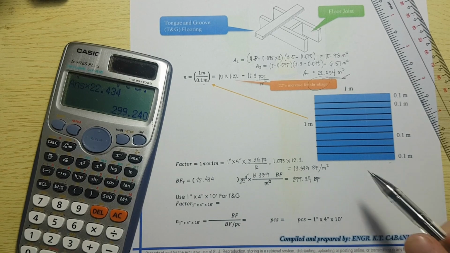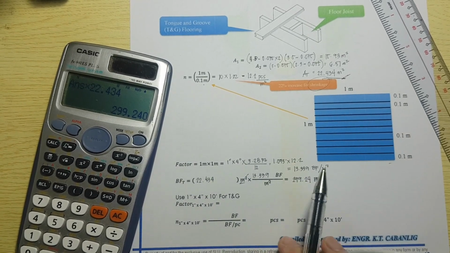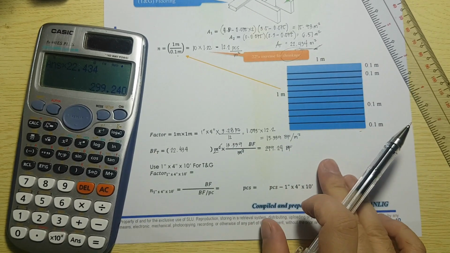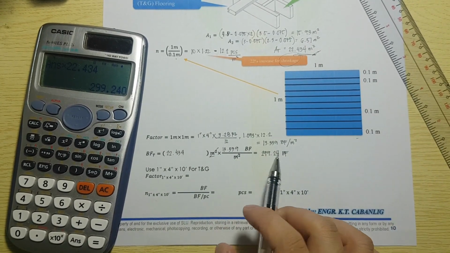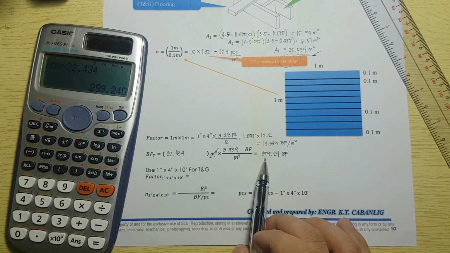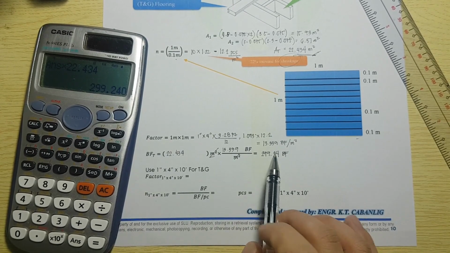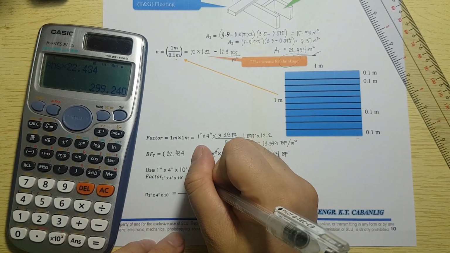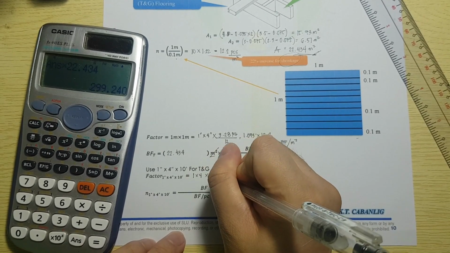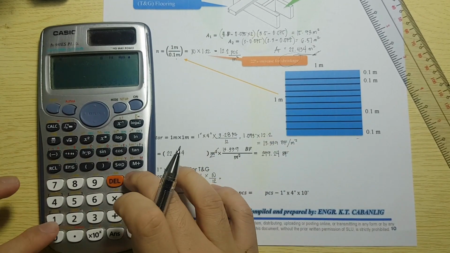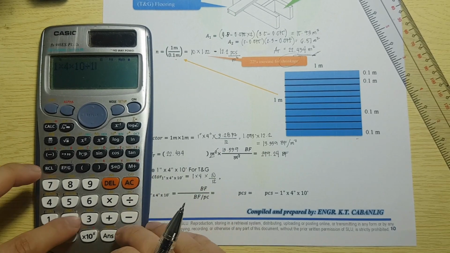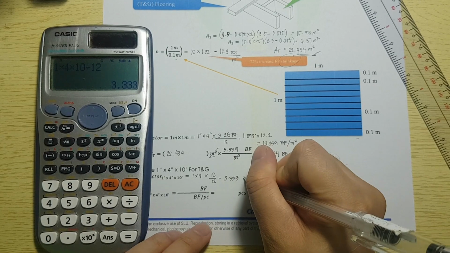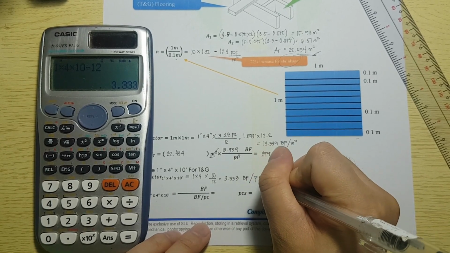Now, for the board foot, how many 1 by 4 by 10 ang kakailanganin natin? Okay? So, before we can do that, we need to divide this 299.24 board foot by the factor of the 1 by 4 by 10. So, yung factor natin is equivalent to 1 times 4 times 10 divided by 12, and that is equivalent to 3.333 board foot per piece.